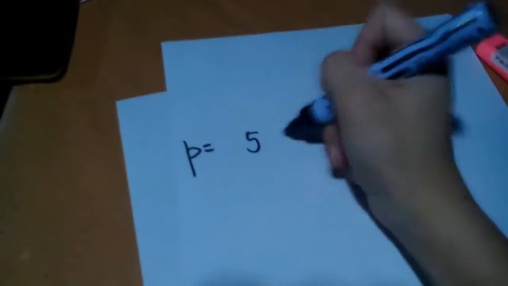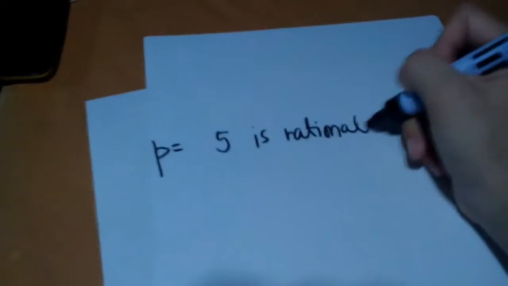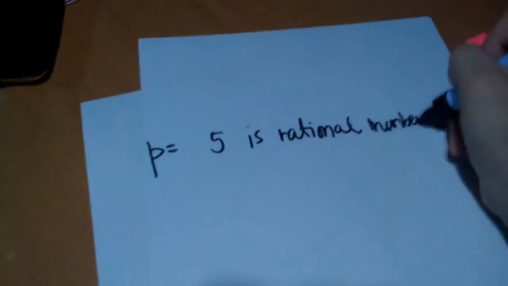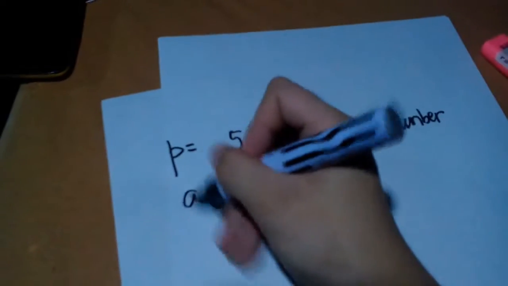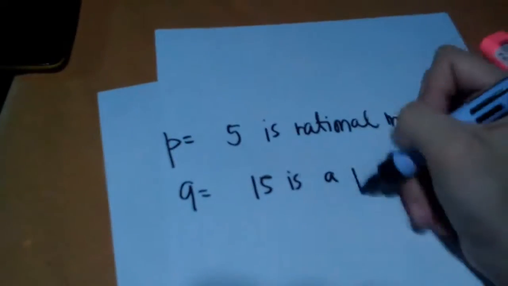So let's make another example. Let P be 5 is a rational number, and let Q be 15 is a prime number.